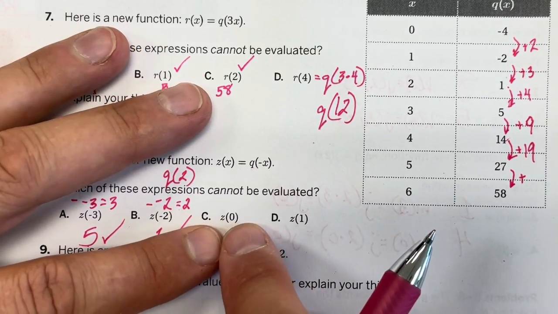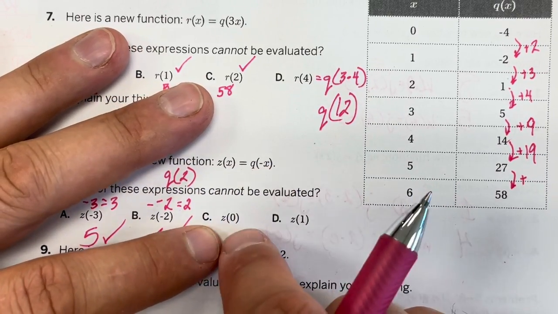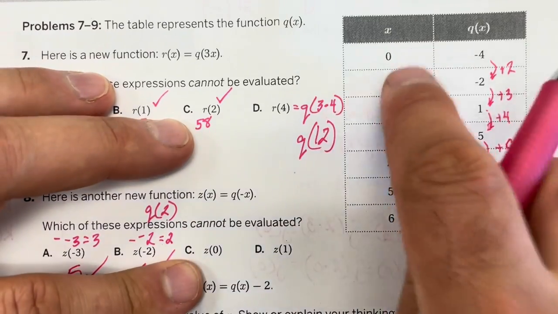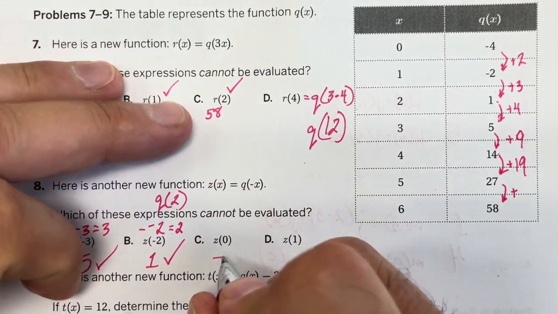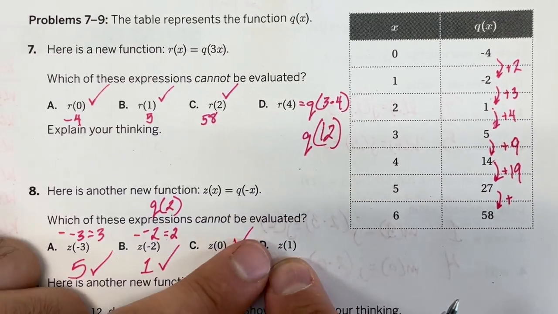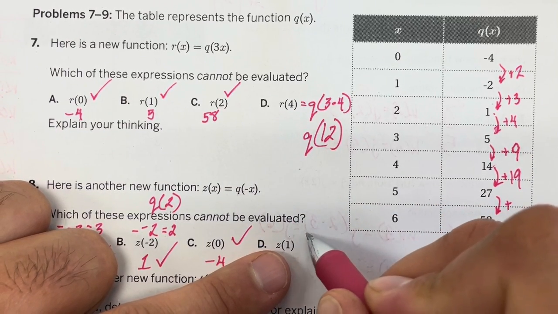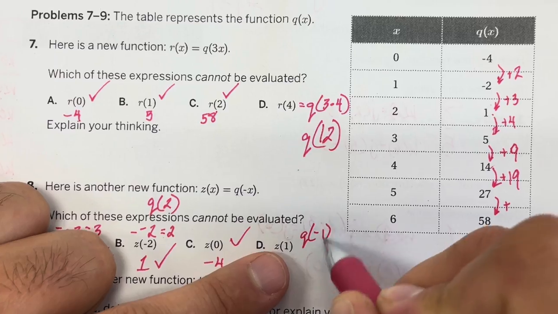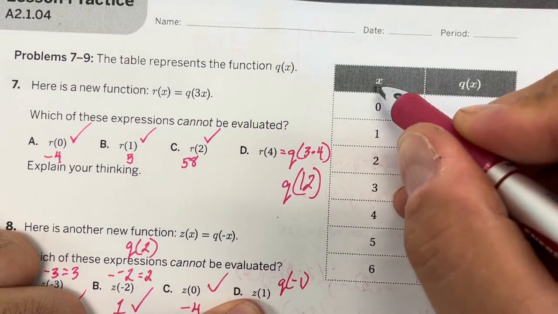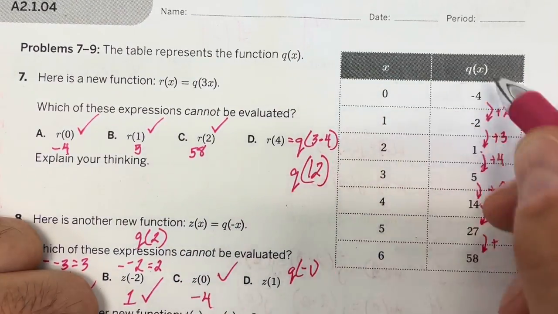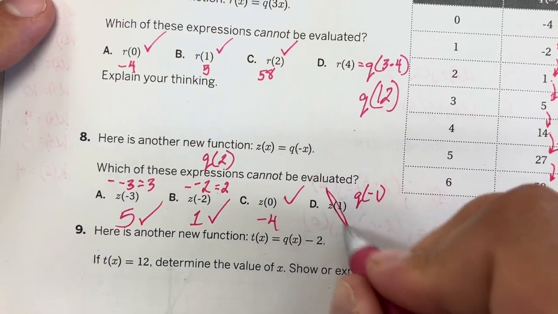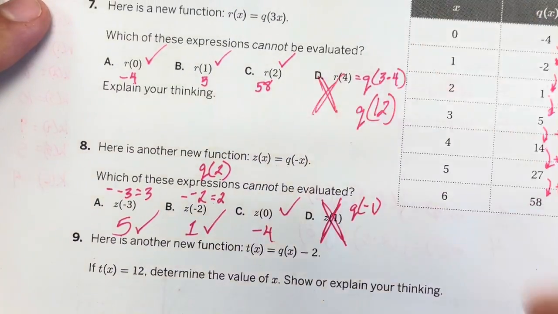0. You toss a negative in front of it, and it's just going to be 0. And so it's going to be the q function at 0, which would be -4. We can do that one. And this 1, toss a negative in front of that 1, and we get q of -1. Now on the table, we don't have a -1. We can't get there. So that's another one why we can't do it. So this is the one that doesn't work. Both of these, the D ones, didn't work.